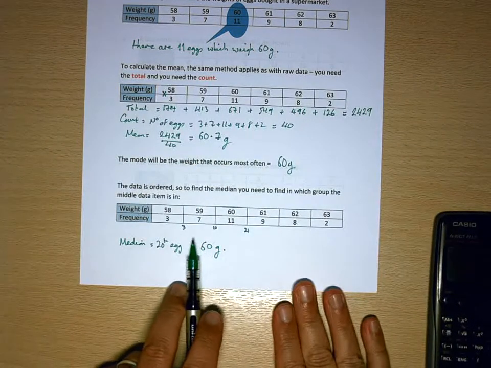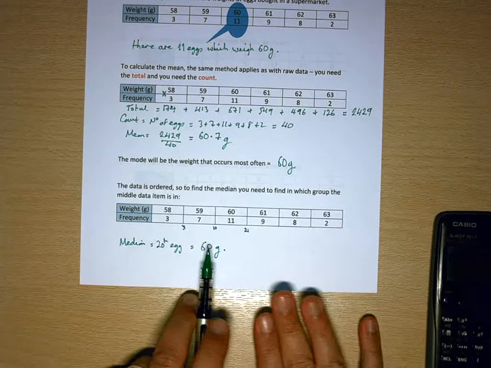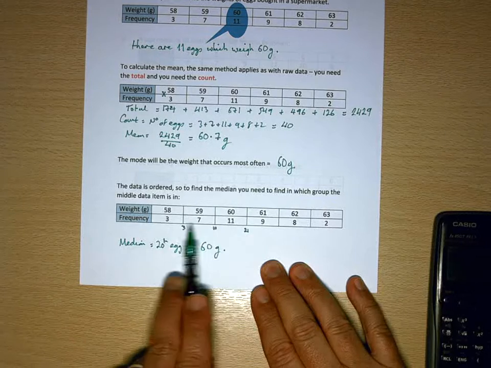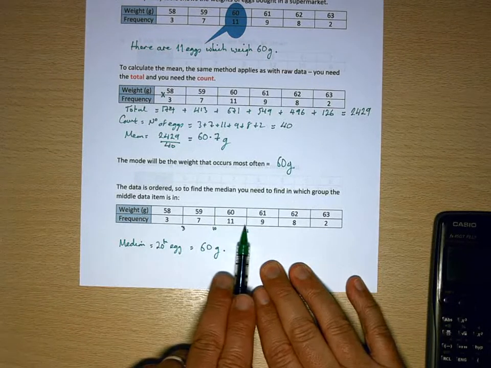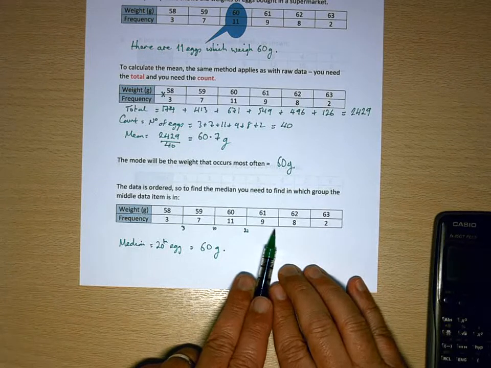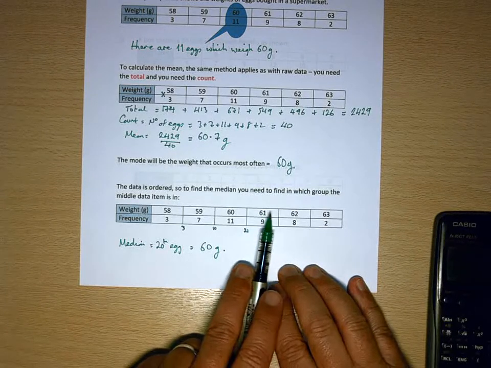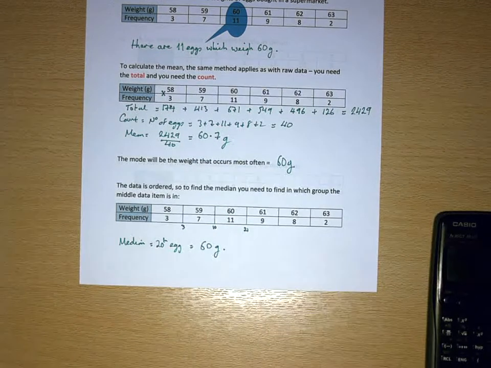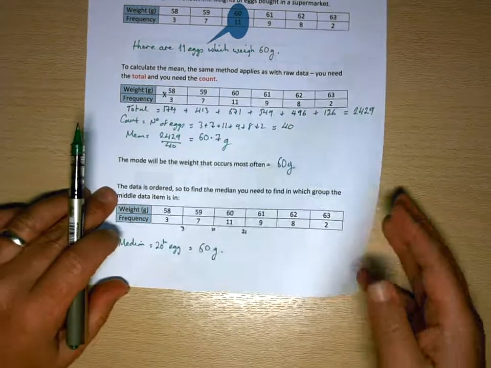Just checking through that again. This is the one that people find the trickiest to remember. First 3 are there. The first 10 are there, 7 and 3. The first 21 are to there. The next 30, or the first 30 would be to there, but I'm only looking for the 20th egg. So it's in that category, so it's got a median of 60 grams.